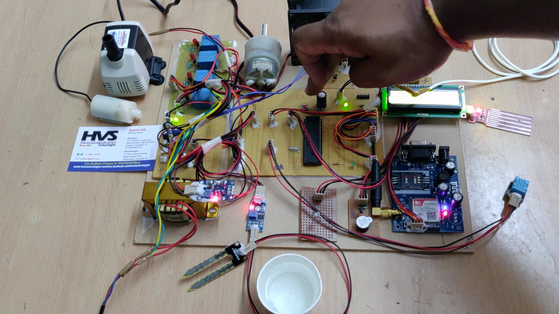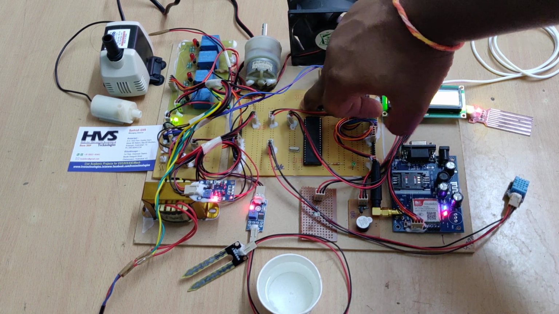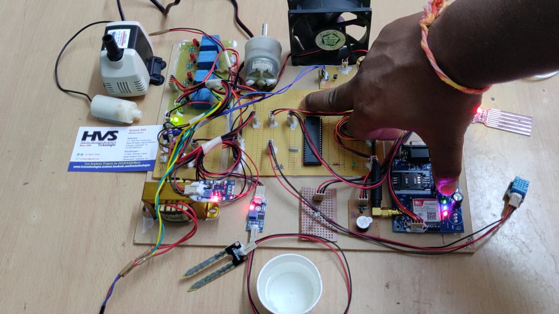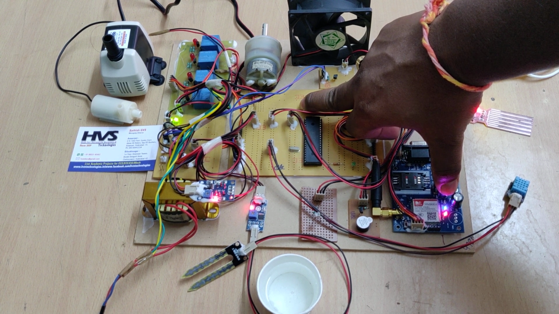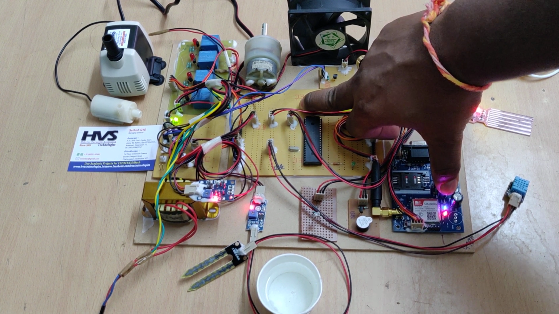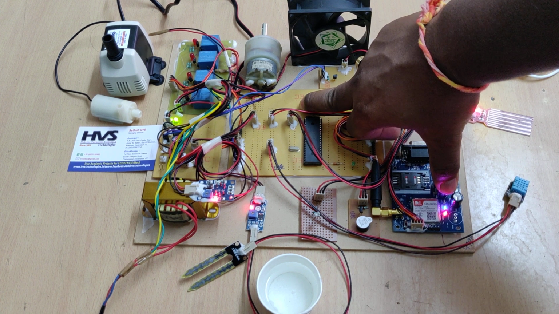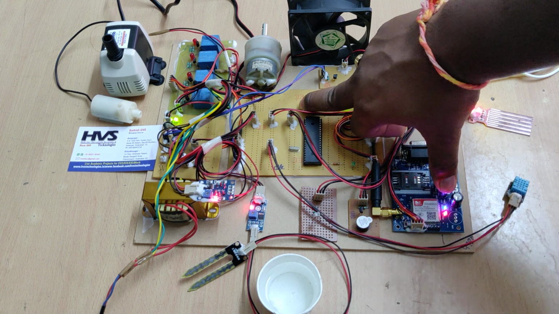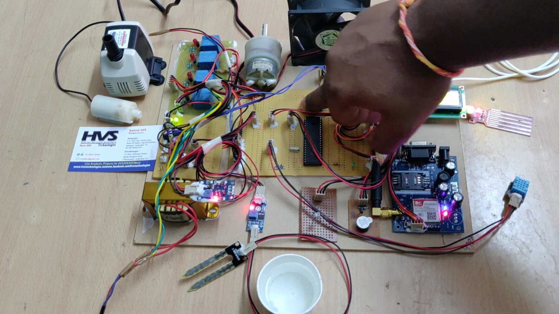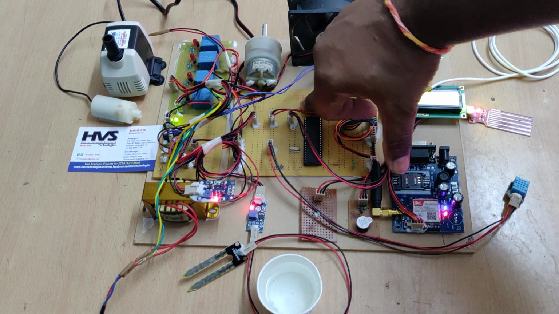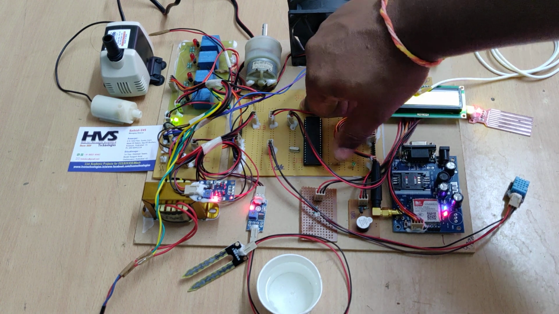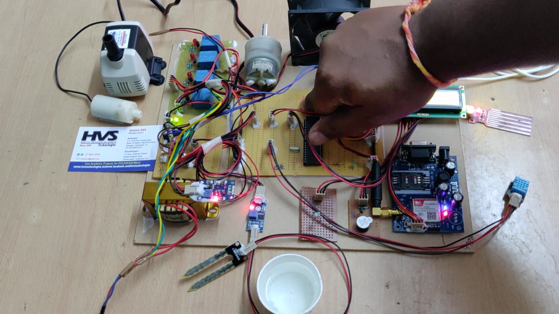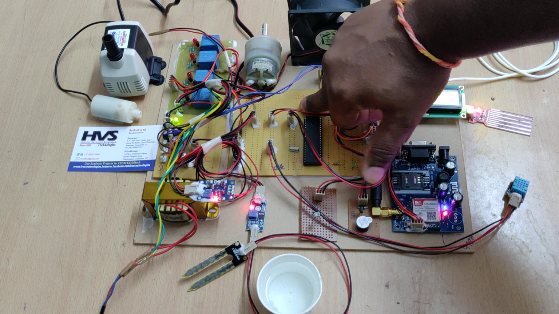This is more important. Hold this switch, because here we can see one green light is blinking very fast. As it's trying to get the signal, once it gets the signal, its blinking rate slows down. After getting the signal, we should allow the microcontroller to communicate with the GSM modem, then only the commands will be executed. It means the system will enable the GSM modem to send the messages.